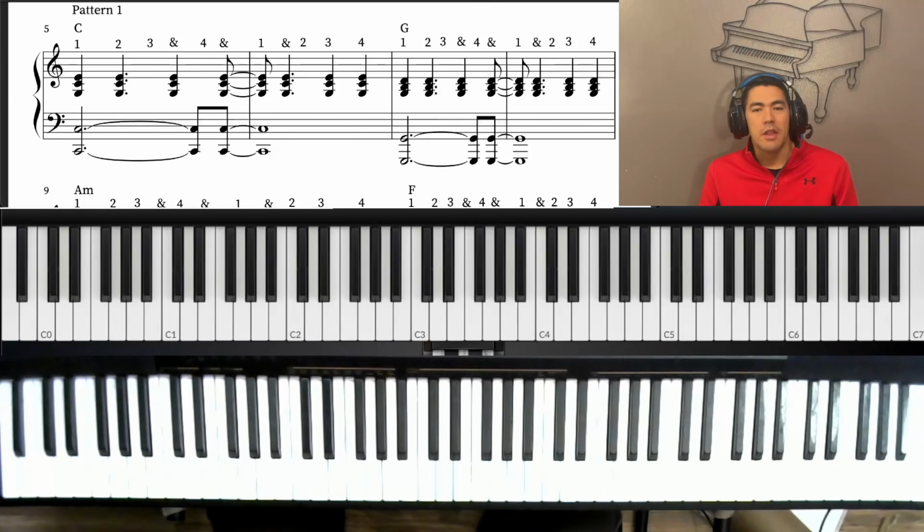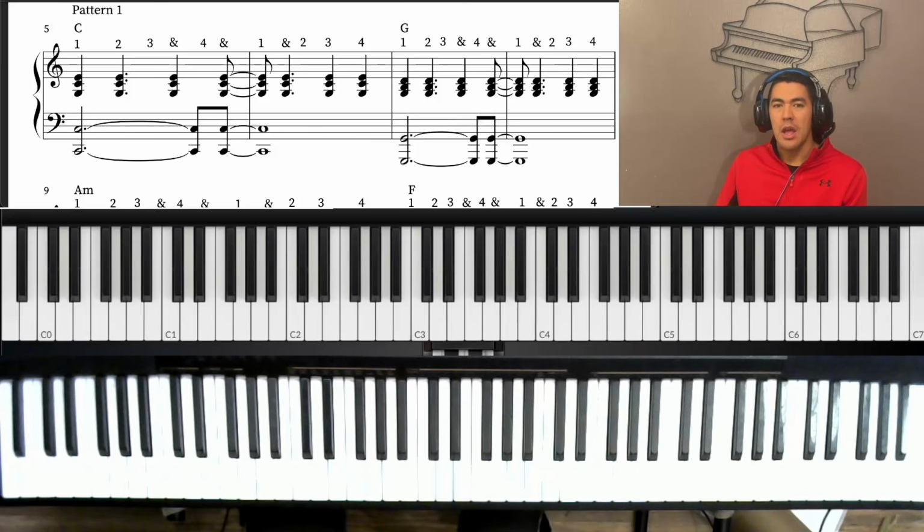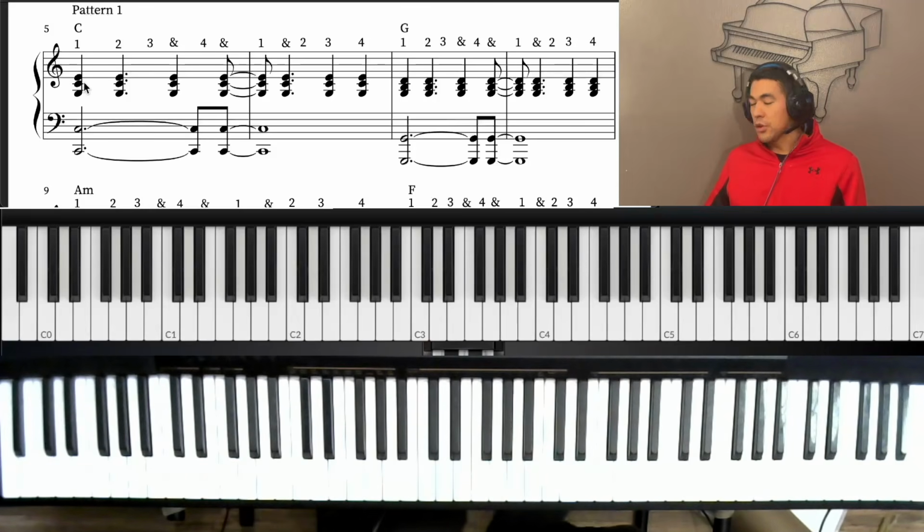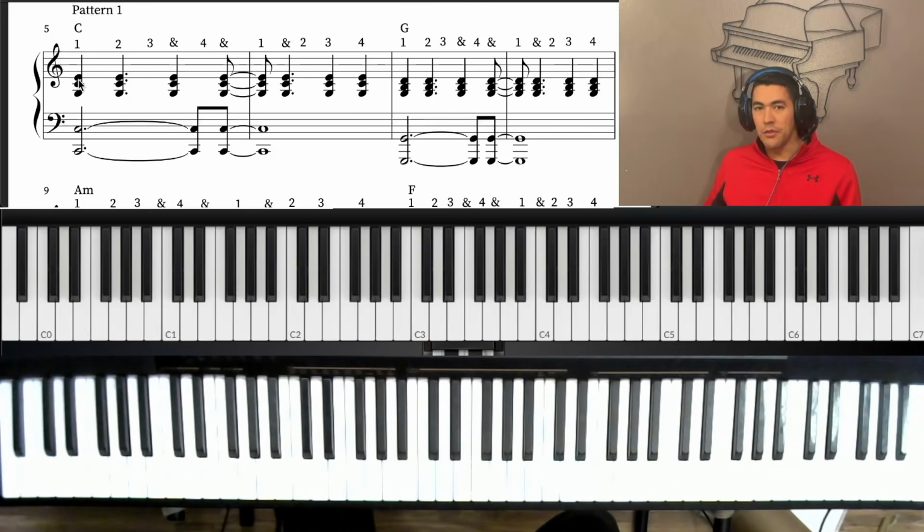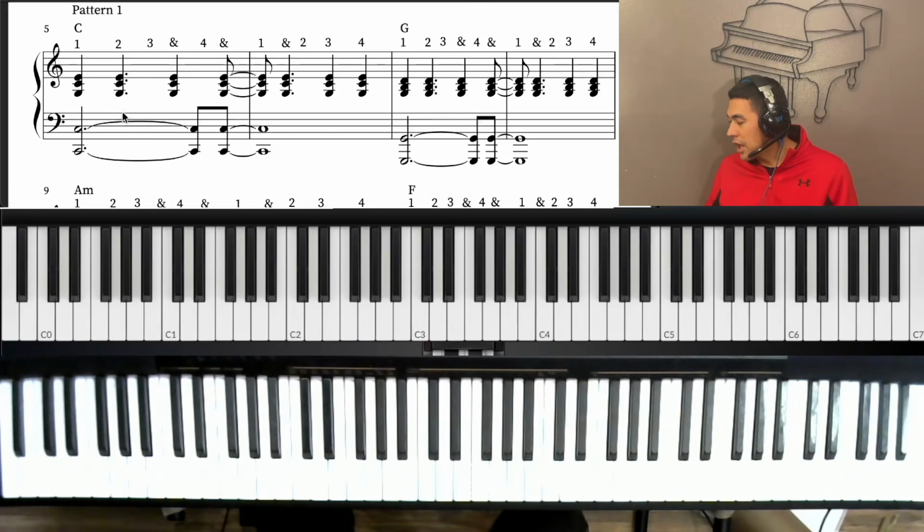So the first rhythm pattern that I have here for you is a 2-measure pattern. So that means the pattern will reset every 2 measures. And I'm going to show you first by changing the chord every 2 measures, and that's the more simple way to play it. And so the pattern is this. In 4/4 time, we've got a quarter note, which gets 1 beat, and then we've got a dotted quarter note, which gets a beat and a half.